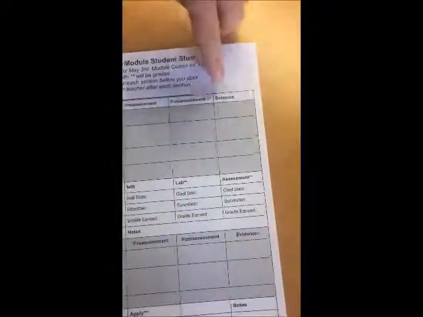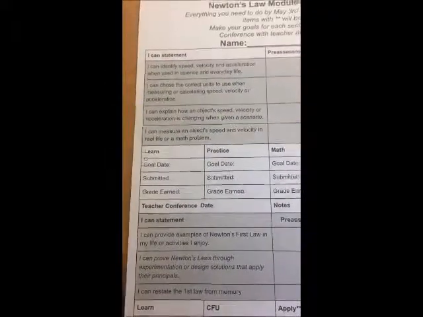These headings, learn, practice, math, lab, assessment, are consistent through the module so a student can predict what kind of assignment and the purpose of the assignment. Then they track for themselves when it's submitted and the grade they earned. When they complete the assessment, they then go through and assess themselves and provide evidence, and we meet in class to talk about where they feel they're at, if they feel like they're ready to move on, and if their evidence is sufficient to move on.